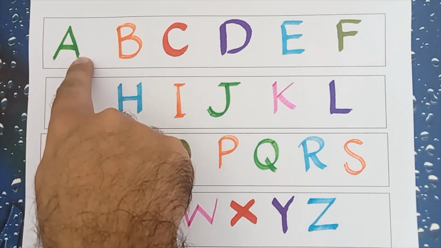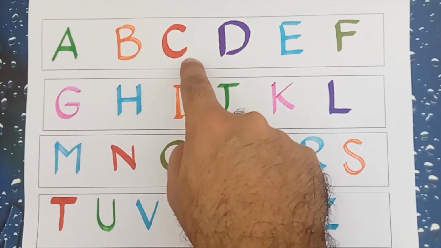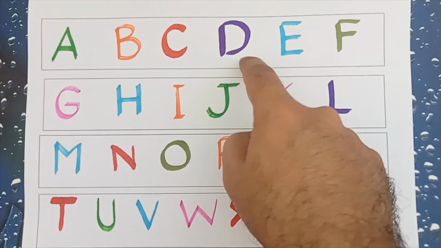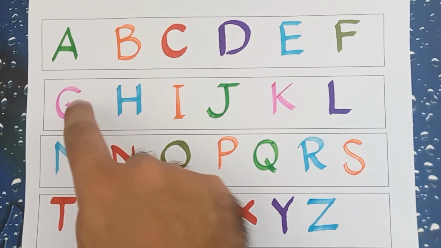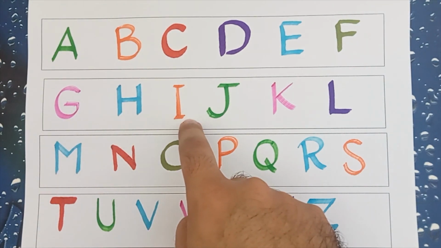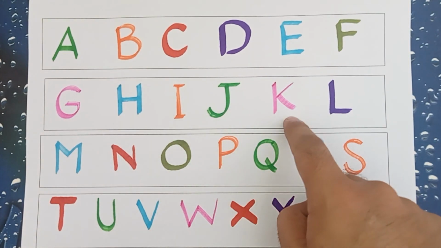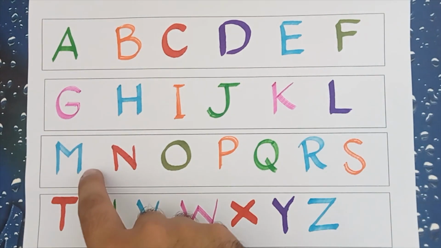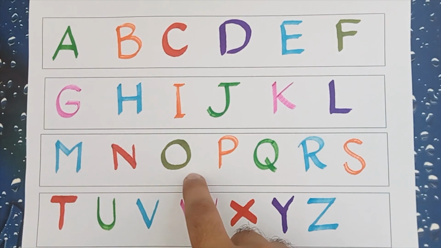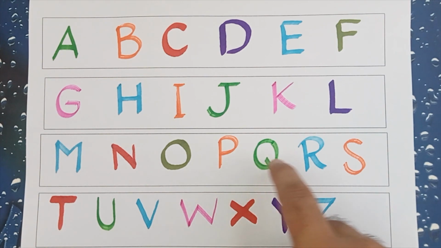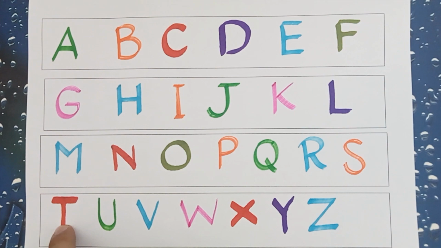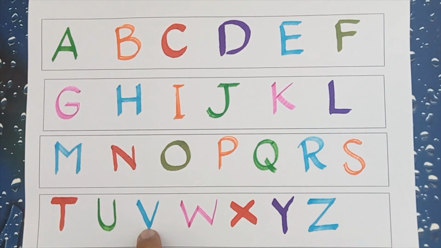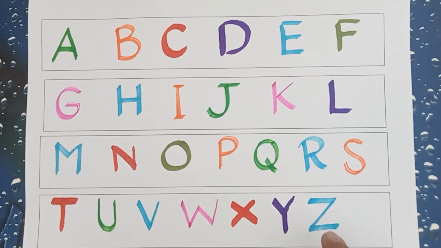A, B, C, D, E F G H I J K L M N O P Q R S T U V W X, Y and Z.